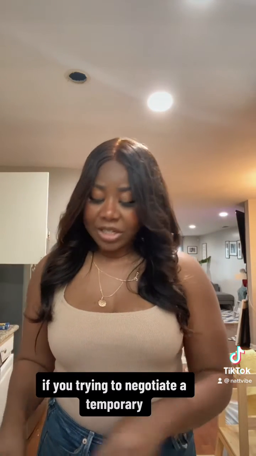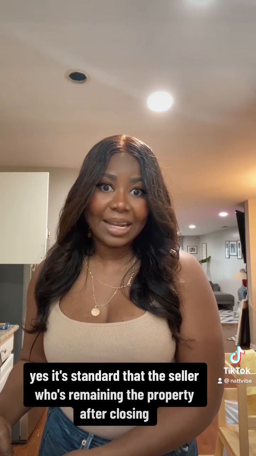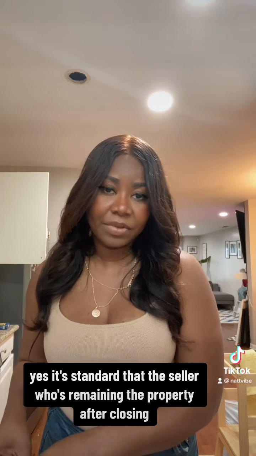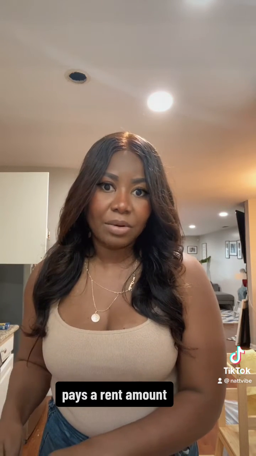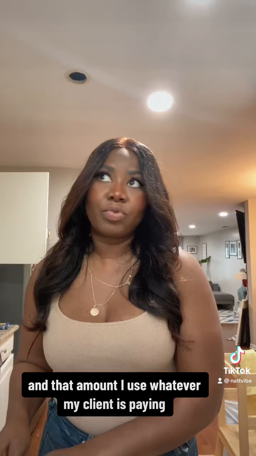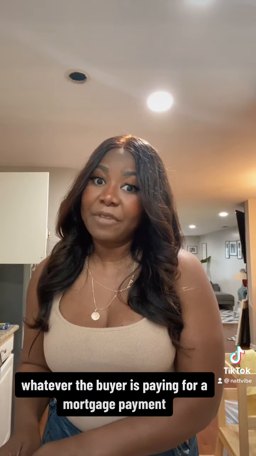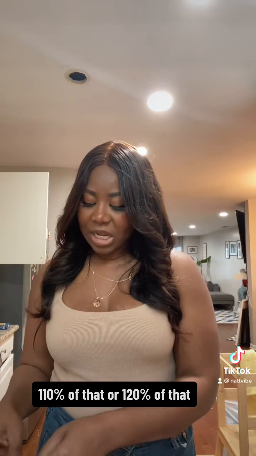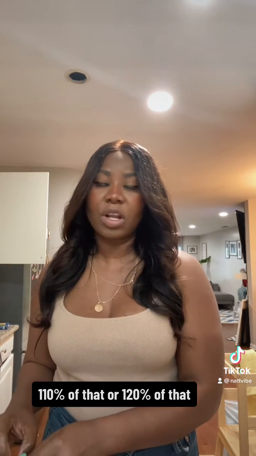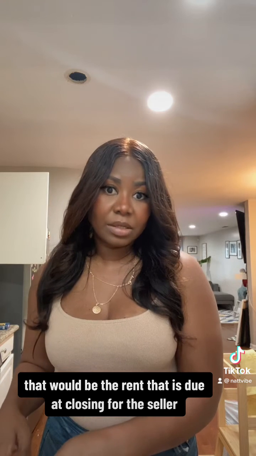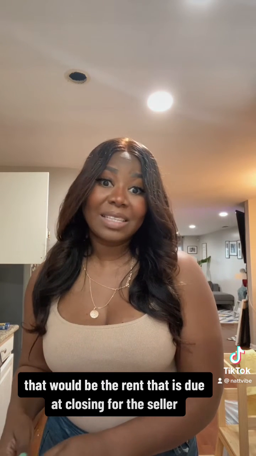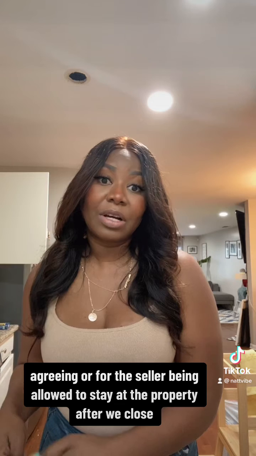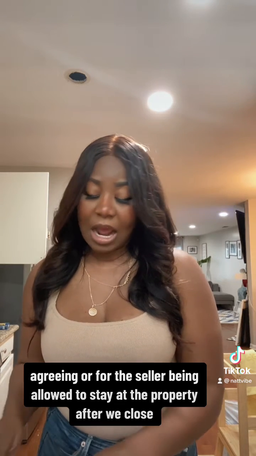Anyway, sis, if you're trying to negotiate a temporary occupancy agreement, yes, it's standard that the seller who is remaining in the property after close pays a rent amount. And for that amount, I use whatever my client, the buyer, is paying for a mortgage payment. I like to calculate a little fraction on top of that, 110% of that or 120% of that. That would be the rent that is due at closing for the seller being allowed to stay at the property after we close.